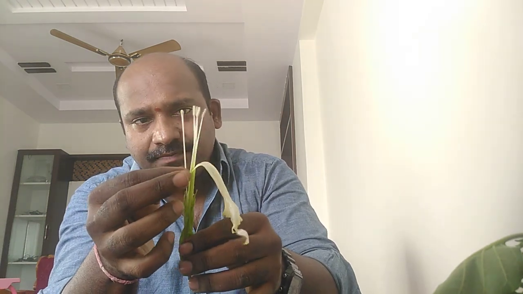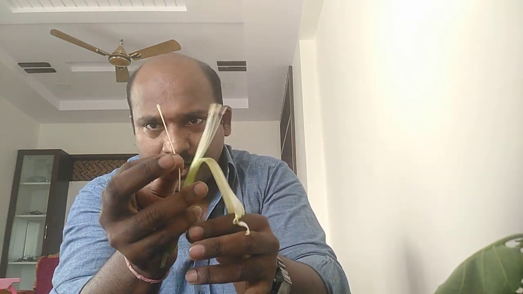This is the bud. In bud condition, if you cut the flower like this, you will find 4 whorls. The outermost whorl is the calyx, the second whorl is the corolla, the third whorl is the androecium, and the innermost whorl is called the gynoecium. This is the one at the center, the female reproductive part of the flower.